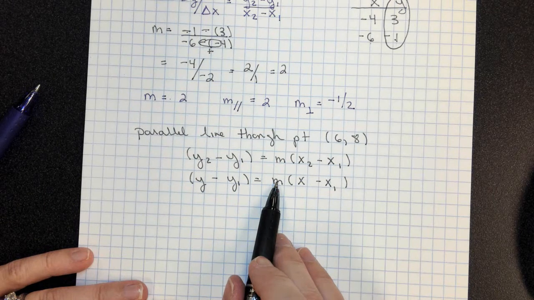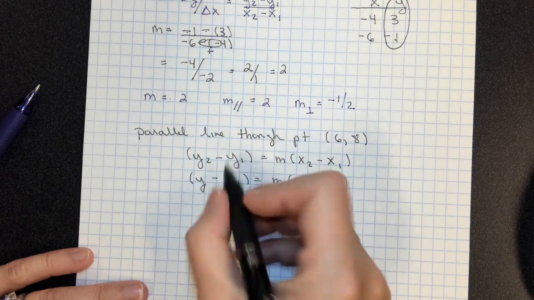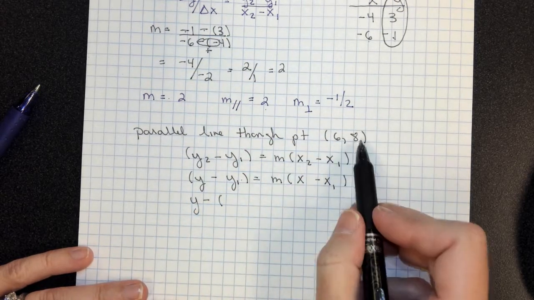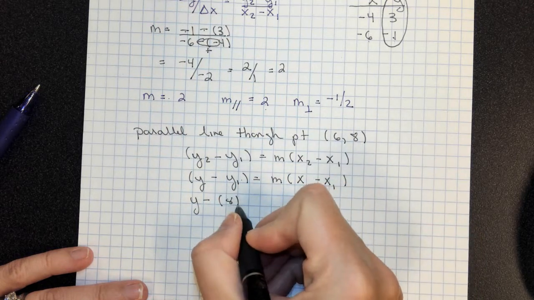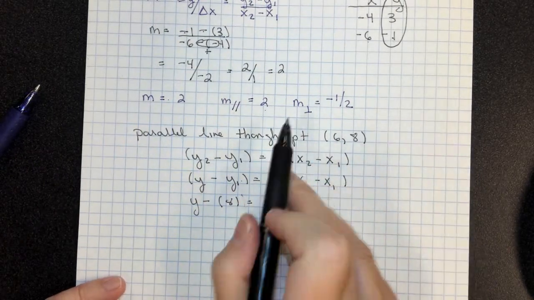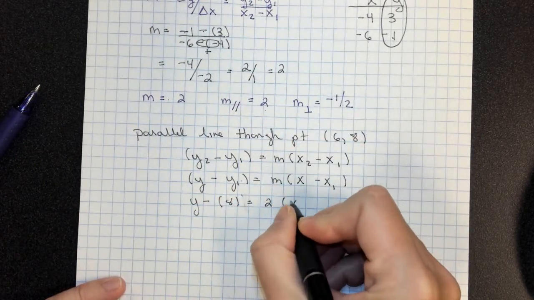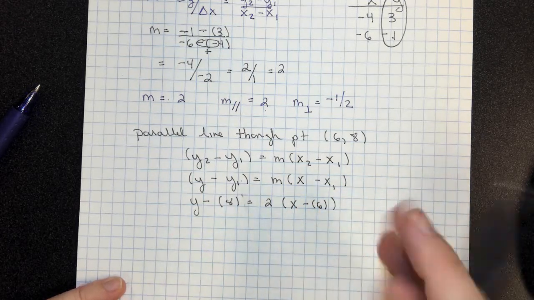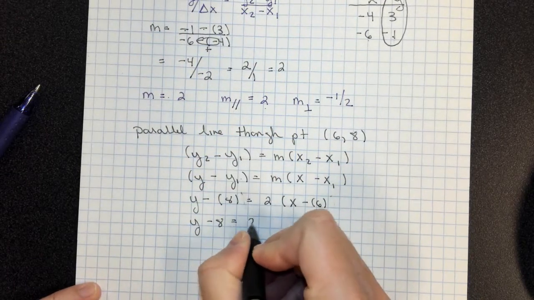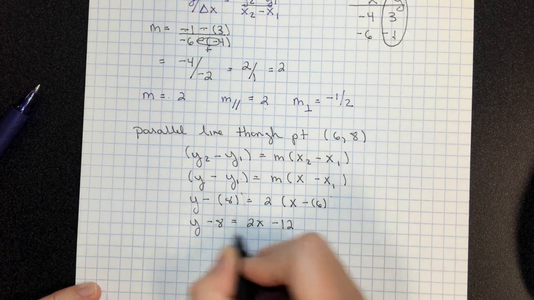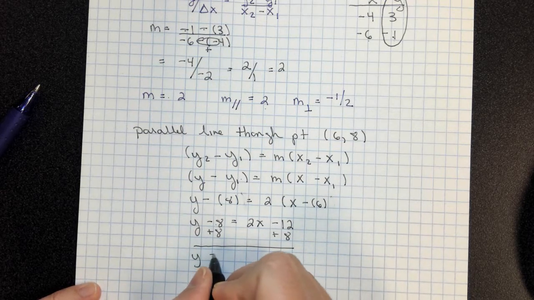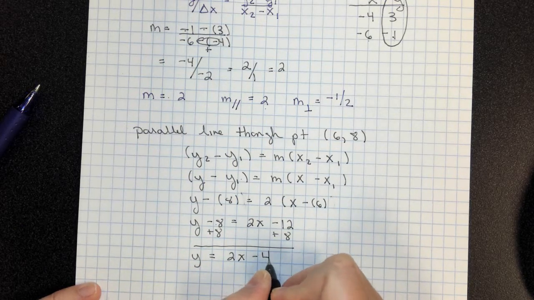We've already calculated our slope, and that is going to be 2, because we want parallel, so we go find the parallel slope. Y minus parentheses, our y1 is this guy now, 8. Equals the slope 2, x minus 6. And this is a pretty straightforward problem because we don't have a fraction. So I'm going to have y minus 8 equals 2x minus 12. To move the 8 to the other side, I need to add 8 to both sides. So I'm going to finish with y equals 2x minus 4.